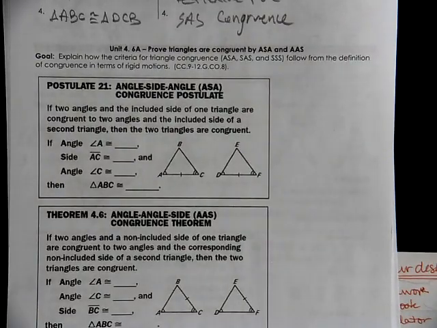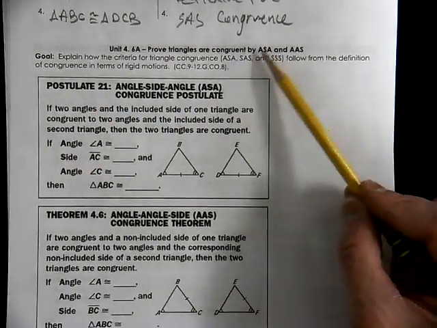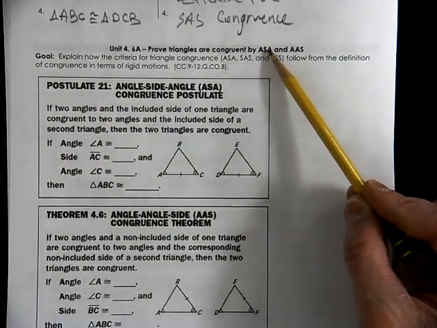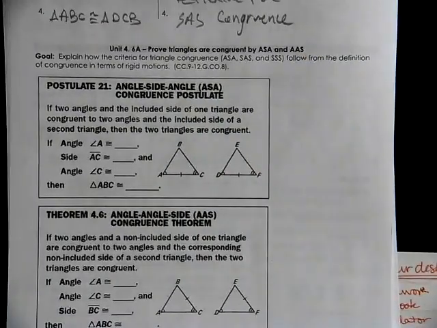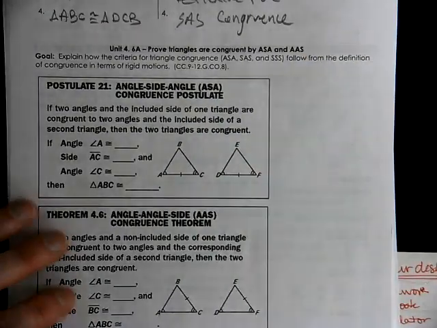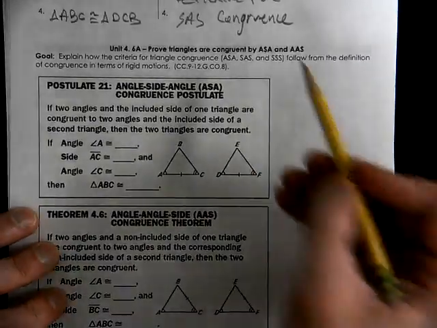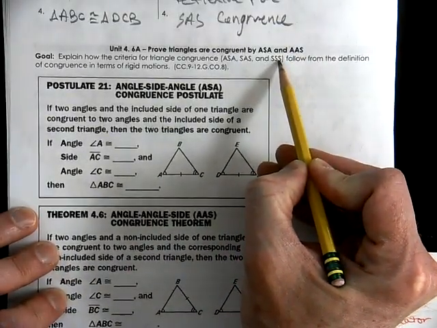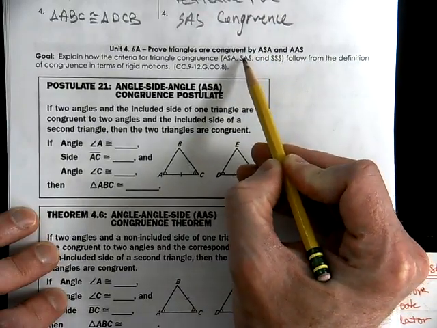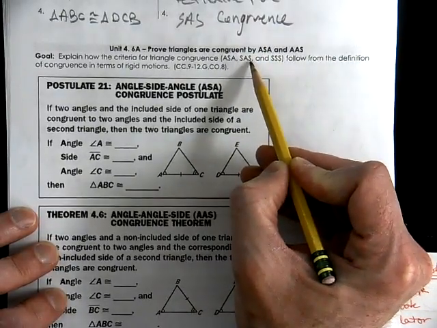This is Geometry, Unit 4.6. Today we'll be proving triangles congruent by angle, side, angle, and angle, angle, side. In the past, we have proved triangles congruent by side, side, side, and we've also proved triangles congruent by side, angle, side.